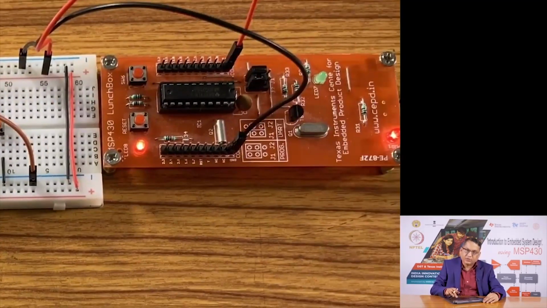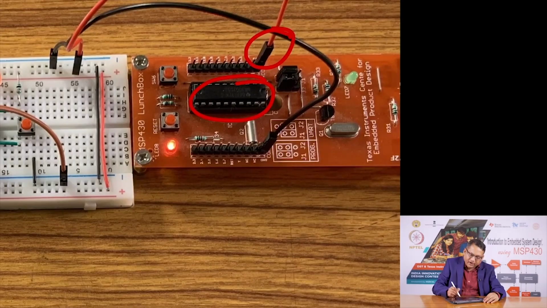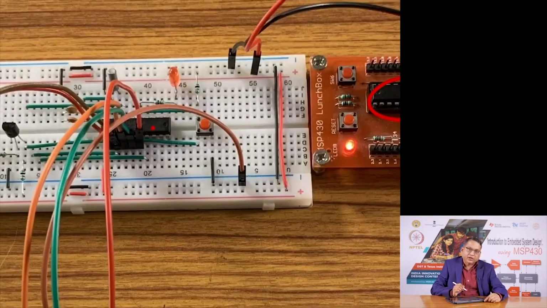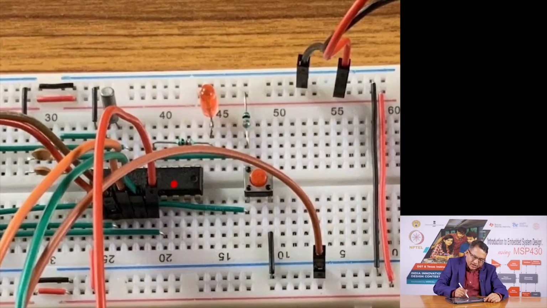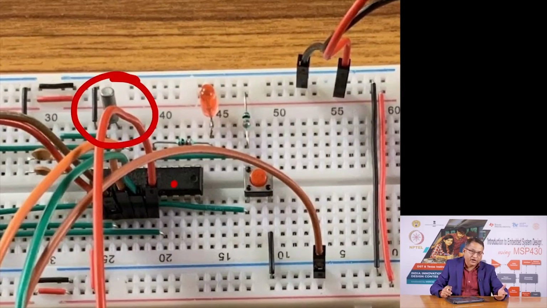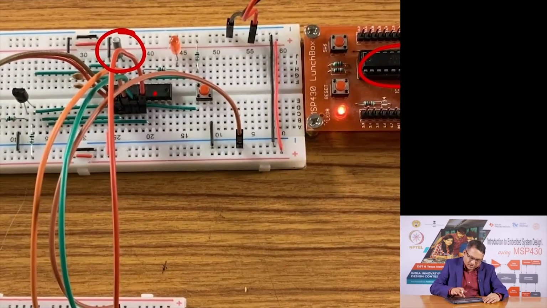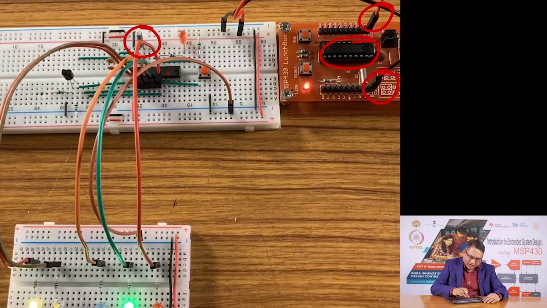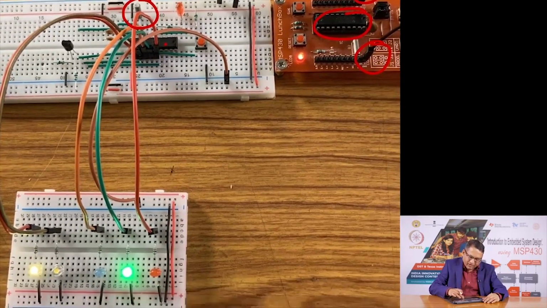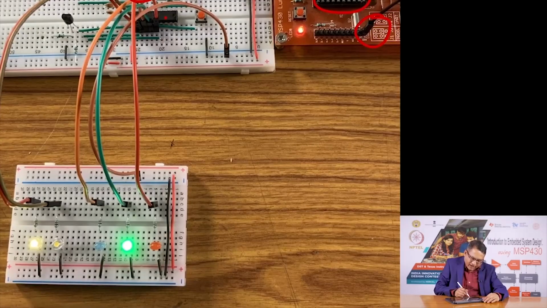Although I am using a lunch box and it appears to have a microcontroller here, I am not using this microcontroller. I am using the lunch box only to derive the power supply from here. This is the MSP430 which you could have taken out from your MSP430 lunch box, inserted here. As you see here, here is the crystal. So, you need to connect a 32 kilohertz crystal for that oscillator that I mentioned, and the rest of the connections. And then here is LED 1, this is LED 2 which is going to blink.